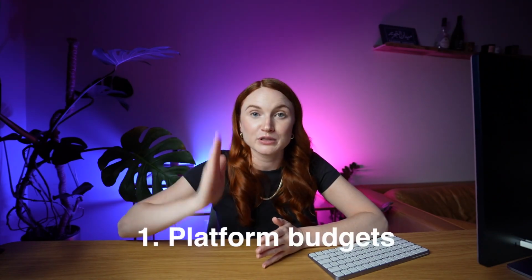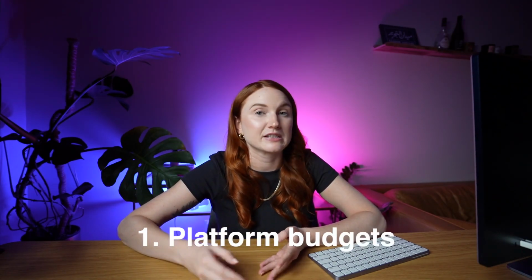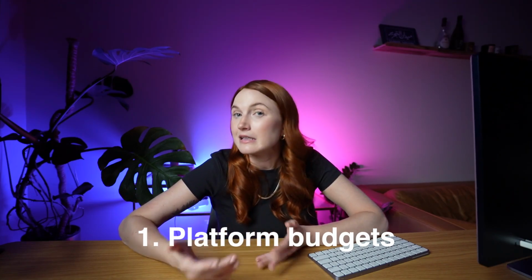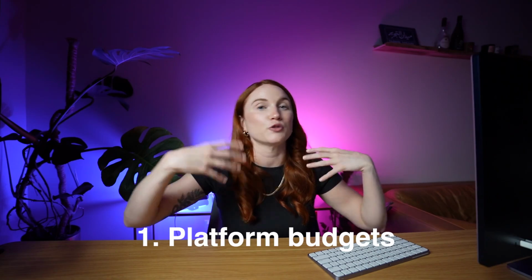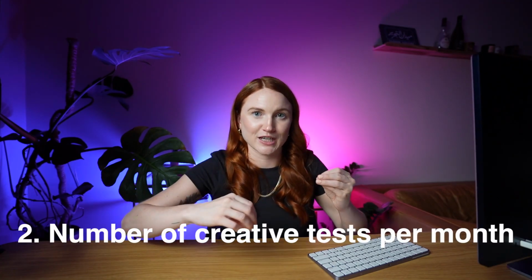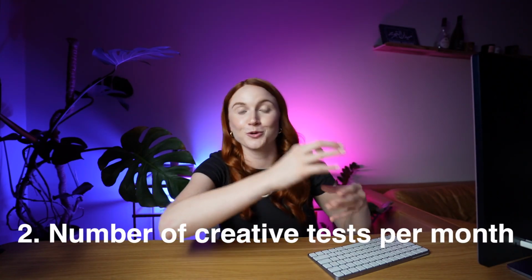So from my perspective, you need 3 things to build a creative testing framework. Number 1, you need platform budgets. Most of the time this is going to be Facebook ads or Meta, and increasingly TikTok or Google Ads. You need to have a set budget for each of those platforms. And number 2, based on your monthly budget or quarterly budget or whatever, you're also going to have a number of creative tests that you want to execute per week or per month.